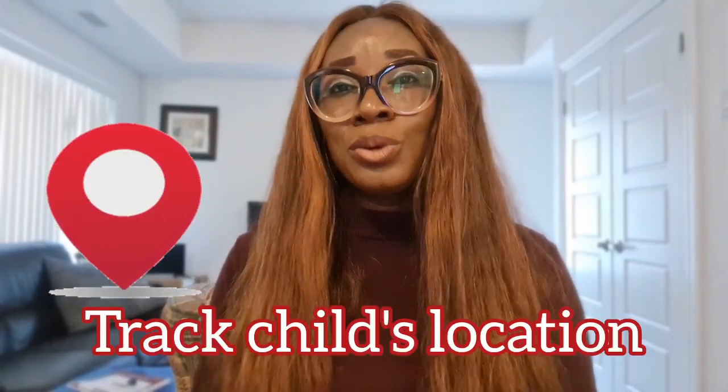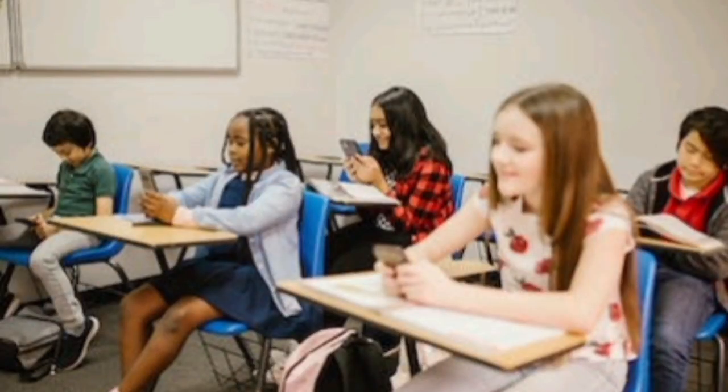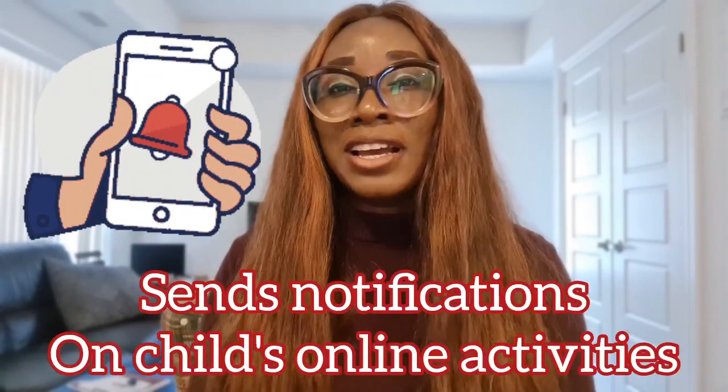And then another thing it does, it helps you to track your child's location. At every point in time, you know where your child is. If your child is in school, it can tell you the child is in school. If your child is anywhere, you're able to track the location of your child. And then it sends you notifications of the activity of your child. It tells you maybe Michael just downloaded Roblox, or Michael downloaded Subway Surfer, or it just gives you updates on what your child is doing.